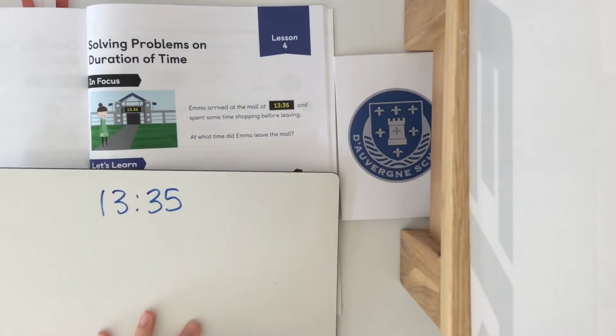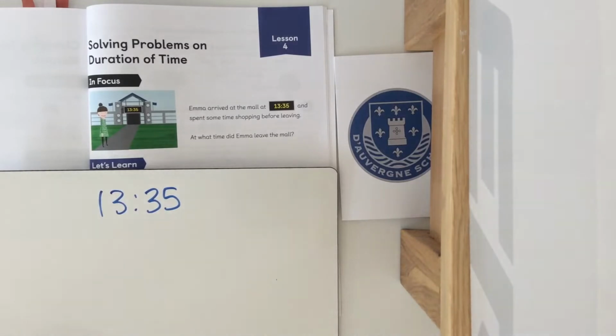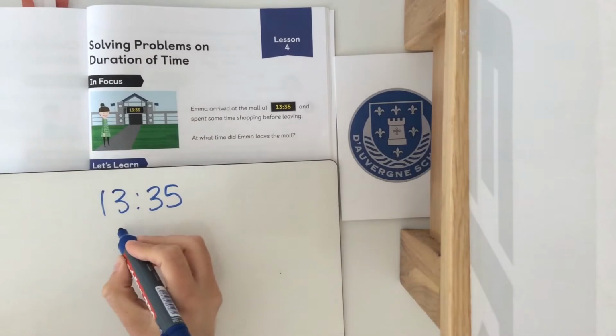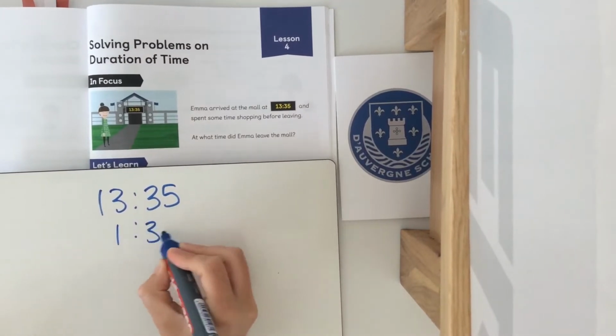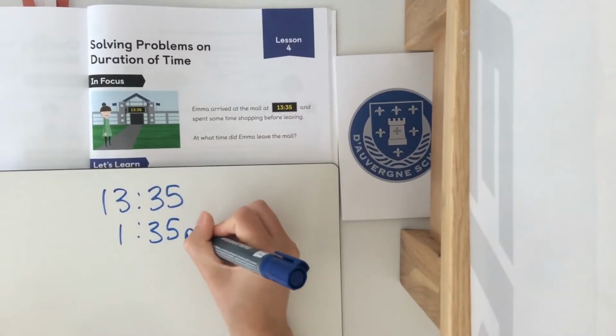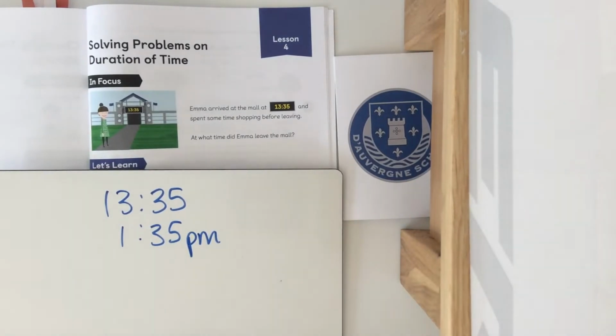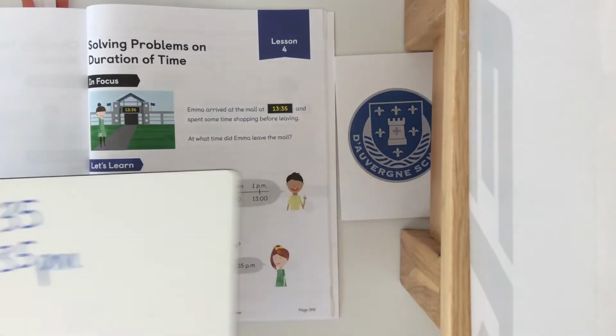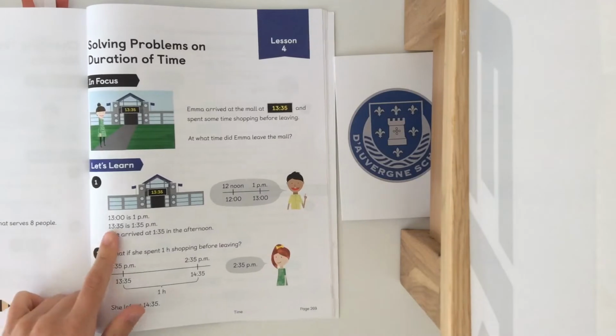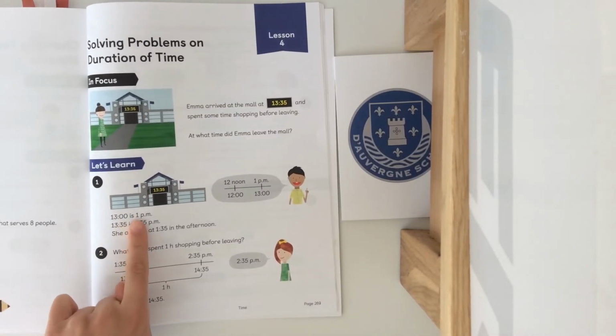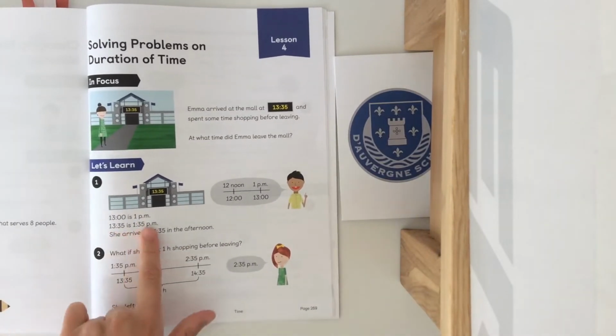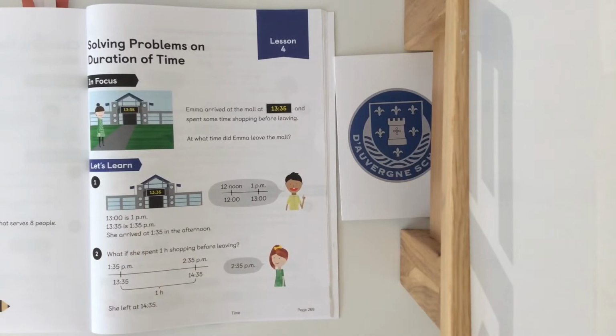So pause the video now whilst you work out what's 13:35 in the 12-hour clock. So in 12-hour time, 13:35 is 1:35 p.m. So she arrived at the mall at 1:35 in the afternoon. In Let's Learn, they've noticed that 13:00 is 1 p.m., so 13:35 is 1:35 p.m.